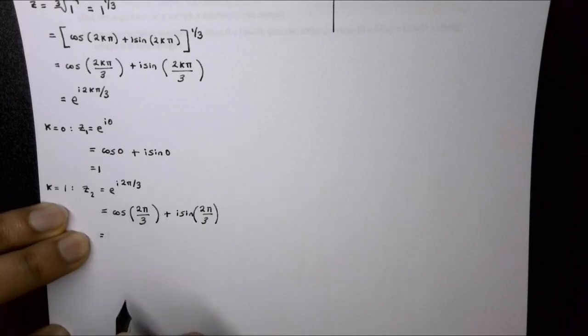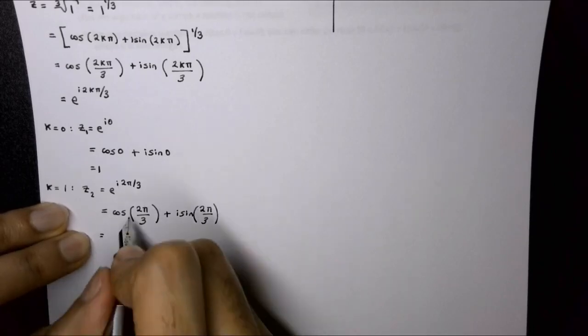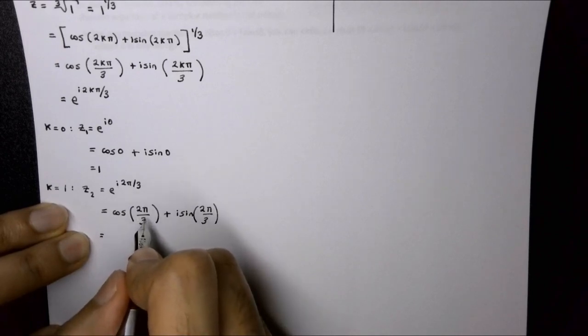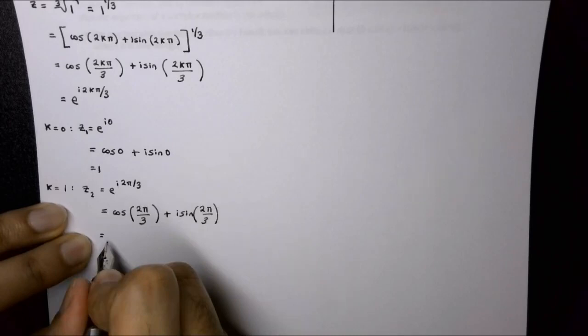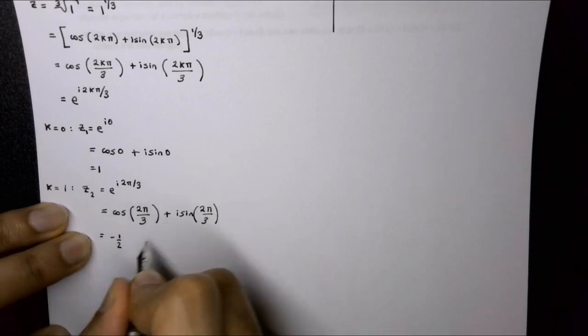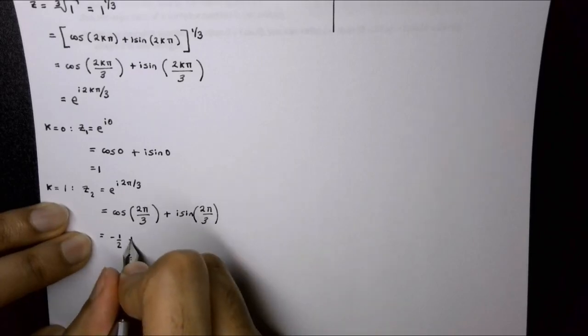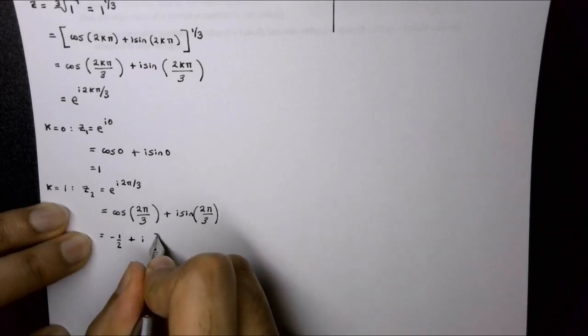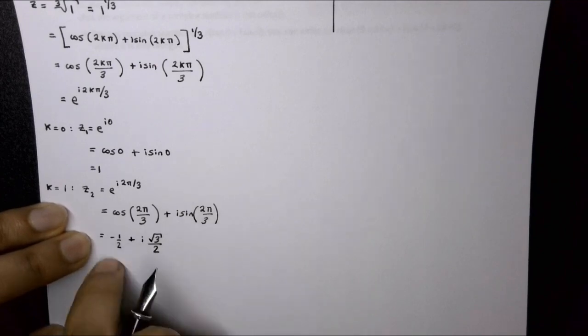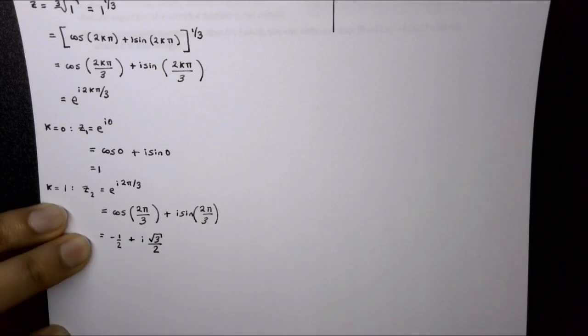So if we work this out, the cosine of 2π/3, that's minus 1/2. And the sine of 2π/3, that's root 3 over 2. So we add on i lots of root 3 over 2. So this is our second root.